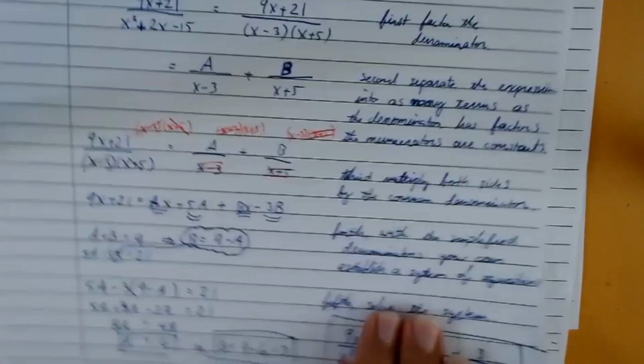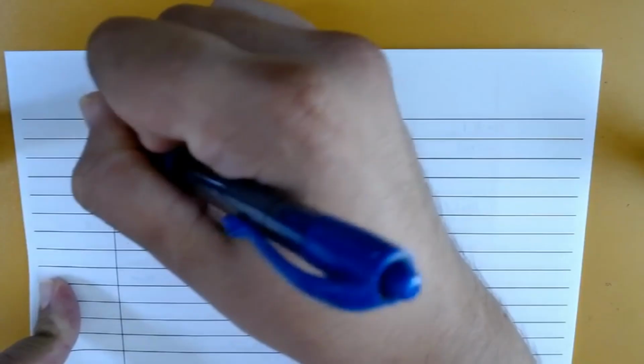All right, go ahead and give this a try. It's going to be the same case, same kind of problem, just some different numbers so you can get a feel for it. Same as before, we're going to find the partial fraction decomposition.